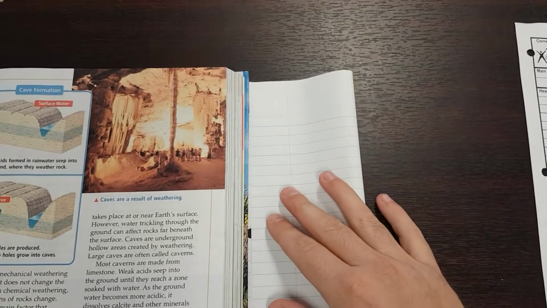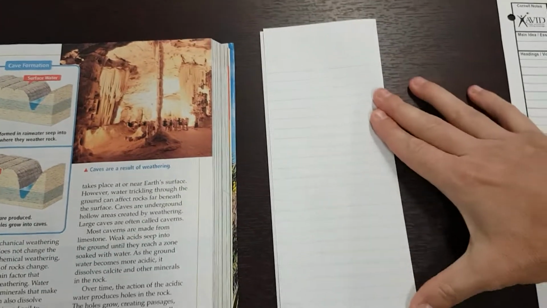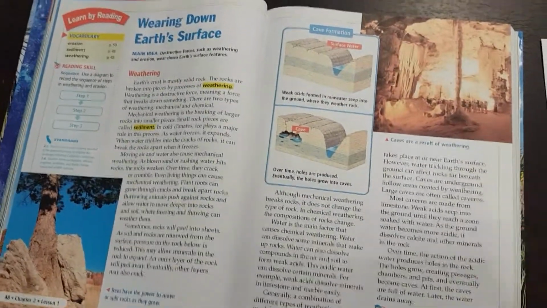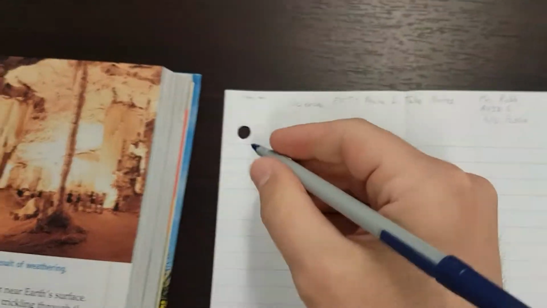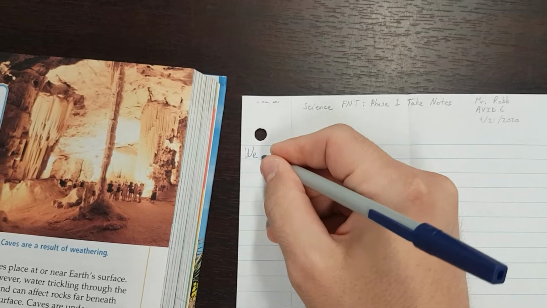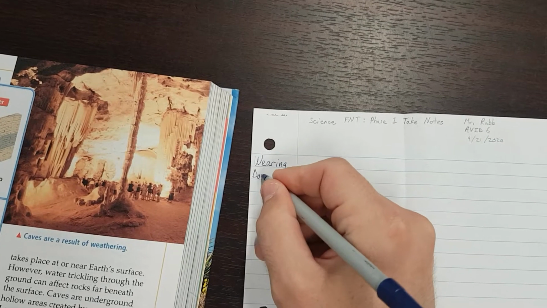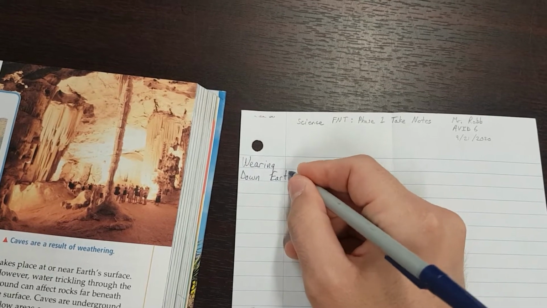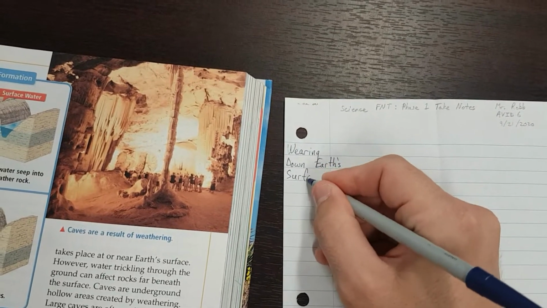Okay, first, let's fold our paper over about halfway to get that crease down the middle. Okay, let's get our blue pen, blue pencil, or blue crayon to underline what we write. Wearing down Earth's surface. So over here in the far left margin, wearing, capital WEARING, down, capital DOWN, Earth's, capital EARTH'S, surface, capital SURFACE.